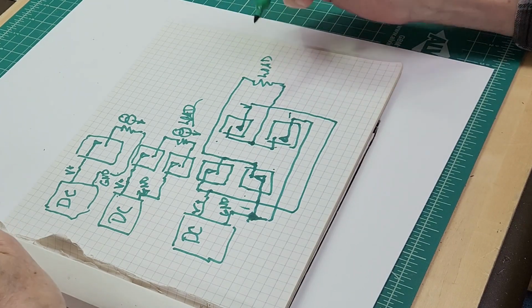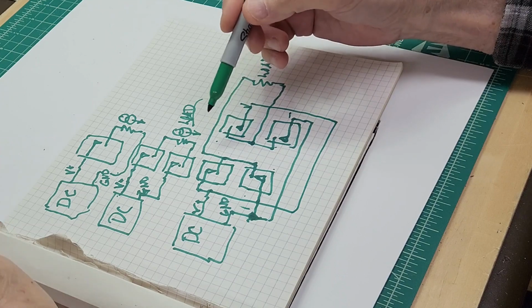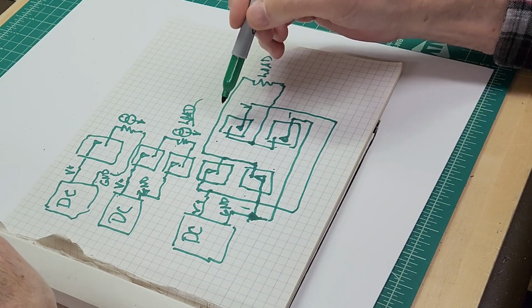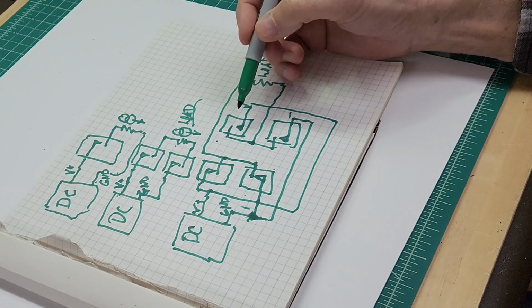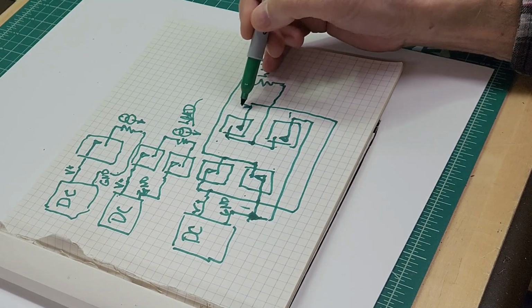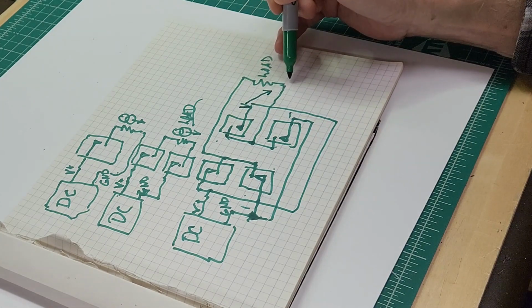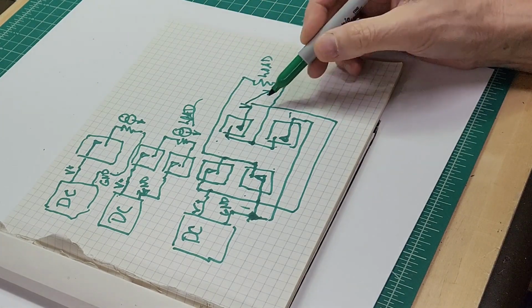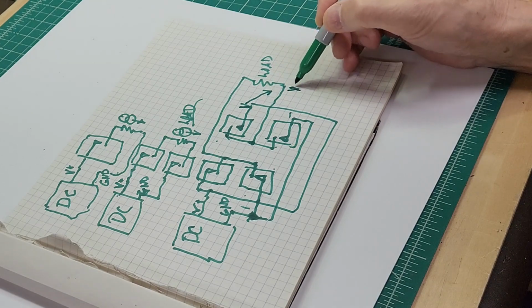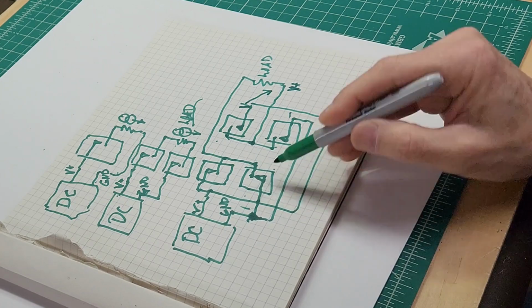So what's happening is that this switch here would reverse where the V plus would be applied. In this case, you might have your V plus here, and then of course this switch would be closed here.